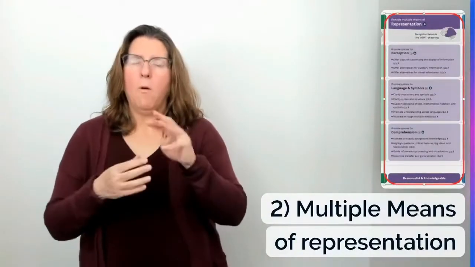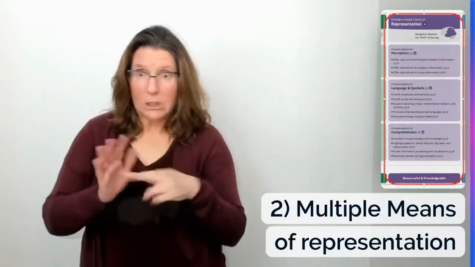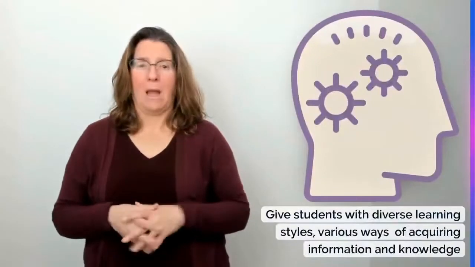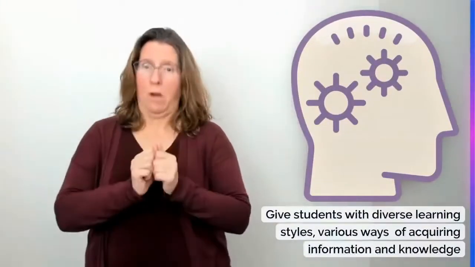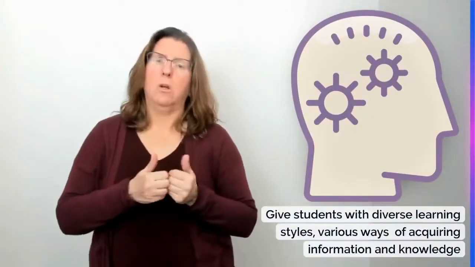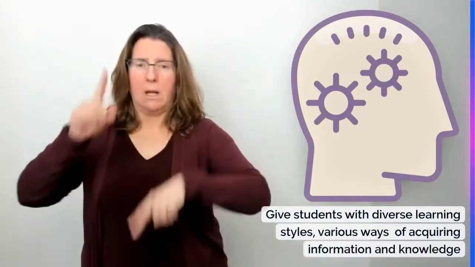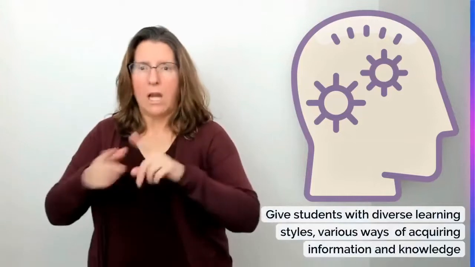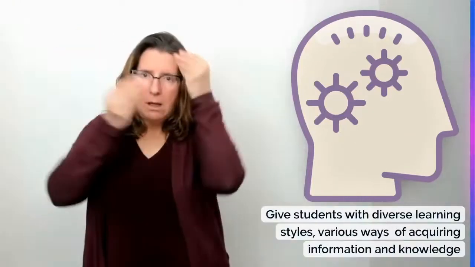UDL Principle 2, multiple means of representation. You remember that from last week? With this principle, you are differentiating your instruction by providing representations of the information and knowledge in various ways that consider the diverse learning styles of the students in your classroom.